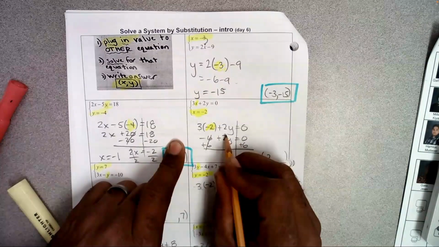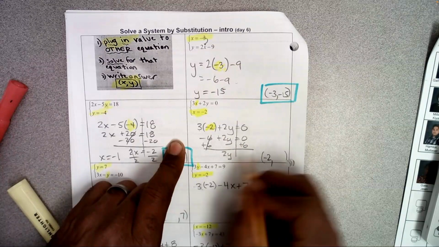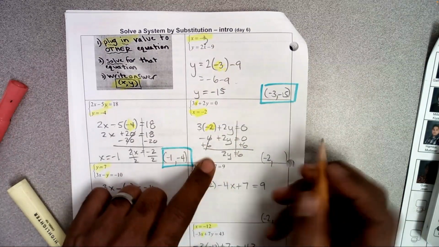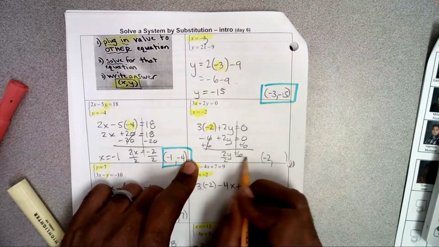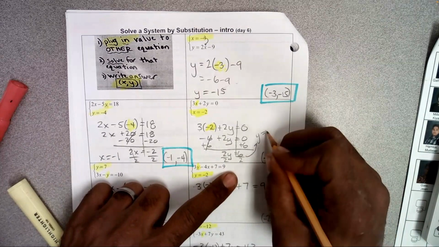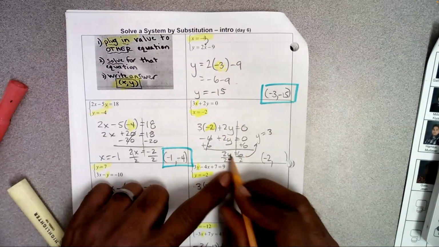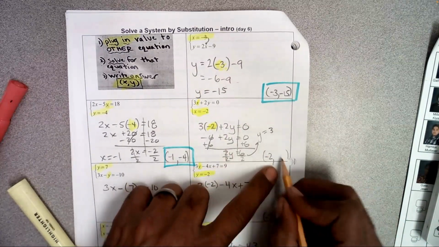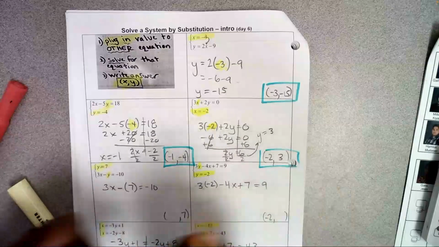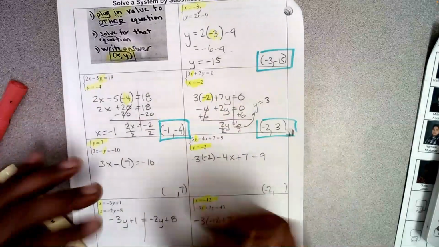That cancels out, and now 2y comes down. 0 plus 6 is 6, and then divide both sides by 2. So y equals 3, 6 divided by 2. So that goes there, because that was the one we were missing. Hopefully you're getting the idea now.